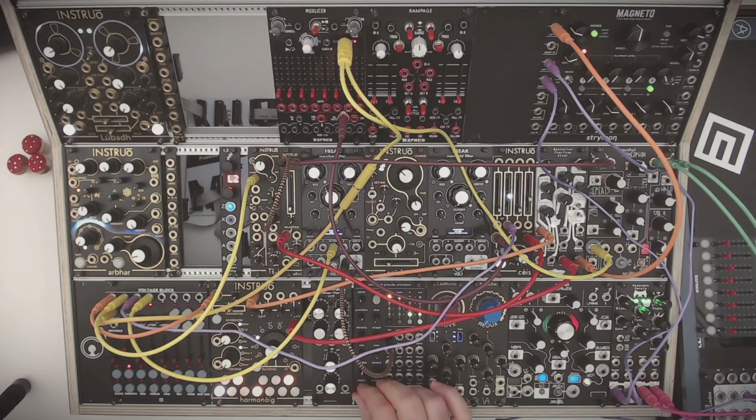Very cool. So now each sequence is running differently with a different number of steps, and as you can hear, this can add lots of movement and variation to any patch.